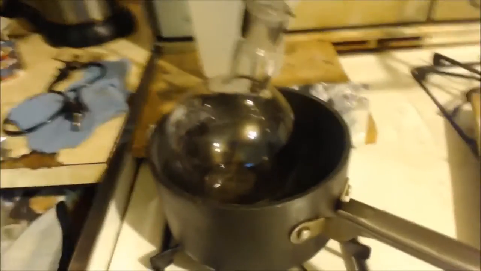Alright, here's my setup. It's basically like a distillation. I got my alcohol in there. Comes up here, out there. I got some catalyst in there, see there? And it just comes out to this. You can see it just comes out to the open.